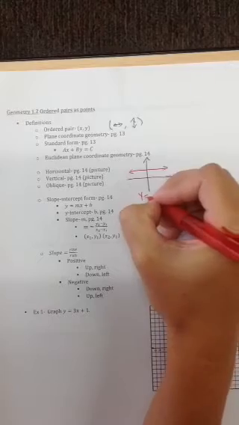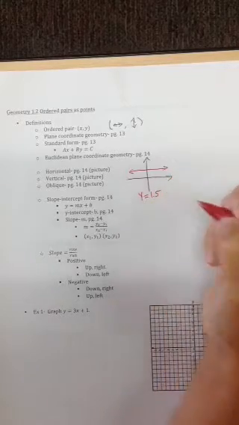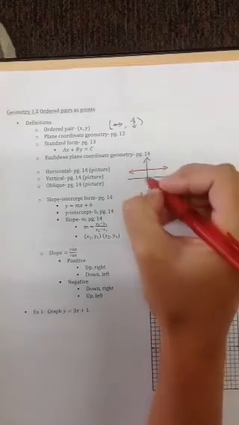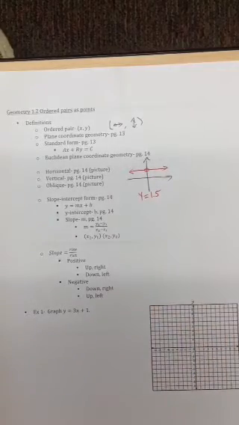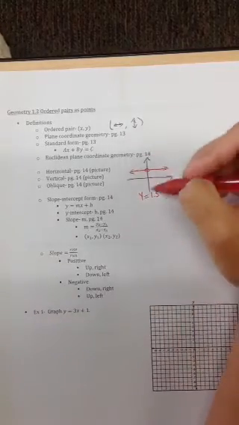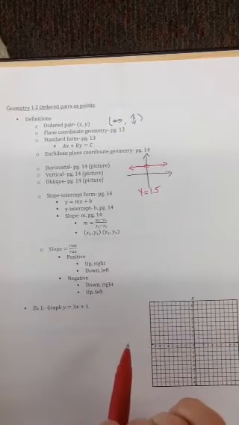So that would be a horizontal line, and where they get their number for the y equals, they have 1.5 there for theirs. They're getting that from where it crosses the y-axis.